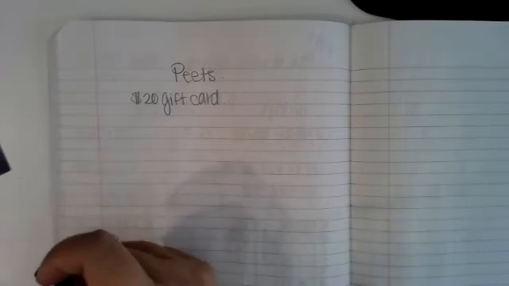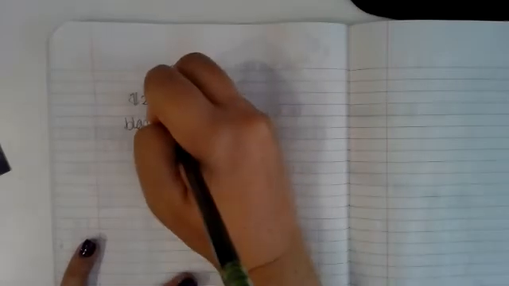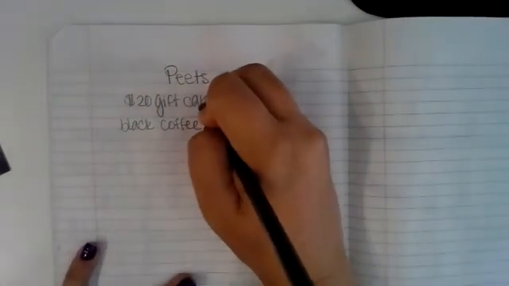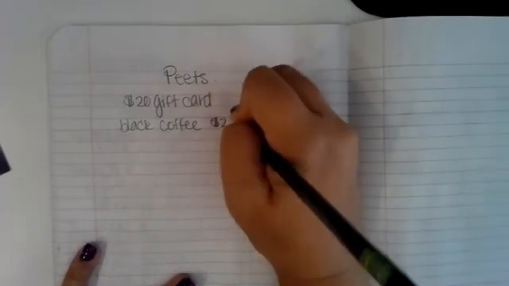And because I was feeling so generous, I decided that I would probably treat my husband to a coffee as well. Partially because he likes different coffee than me, so it's cheaper. So Brian likes to order a black coffee, and those sell at Pete's for $2 each.